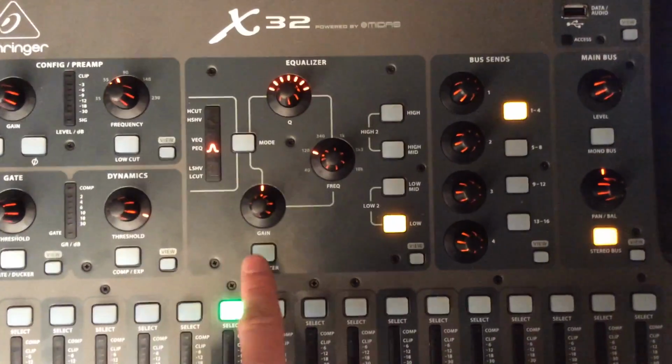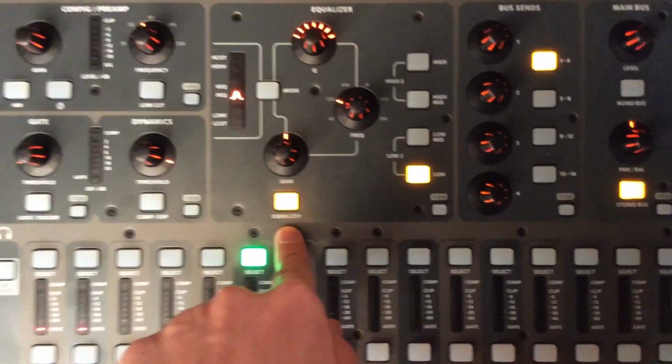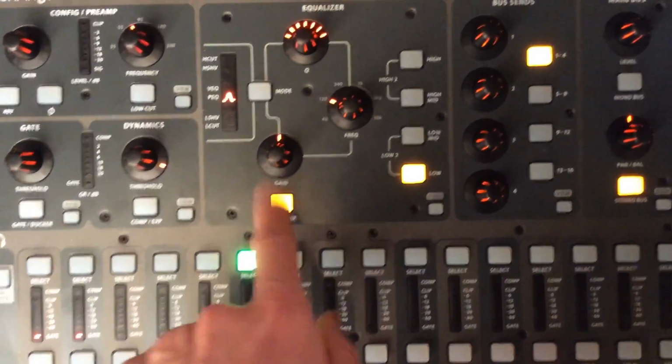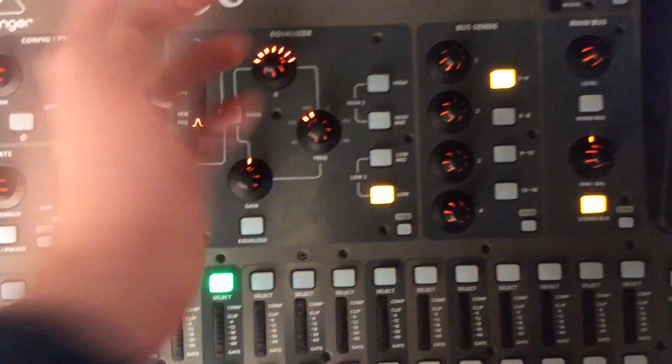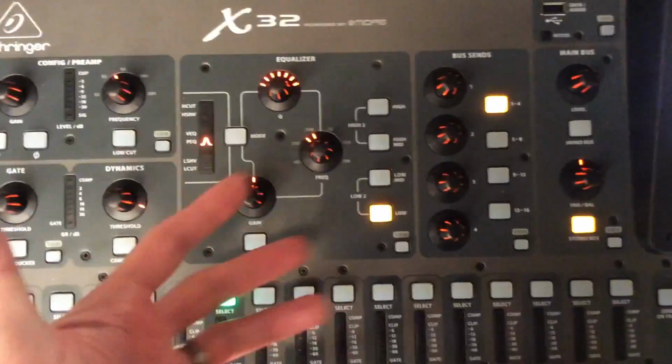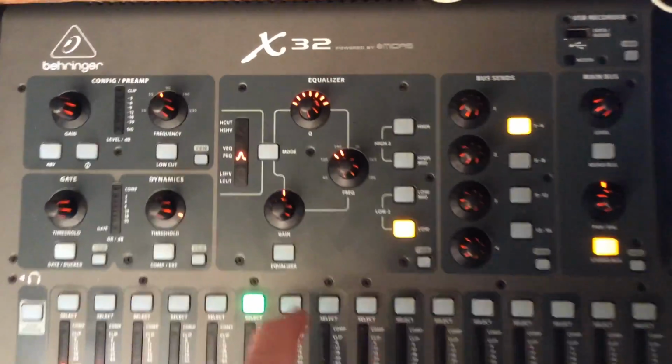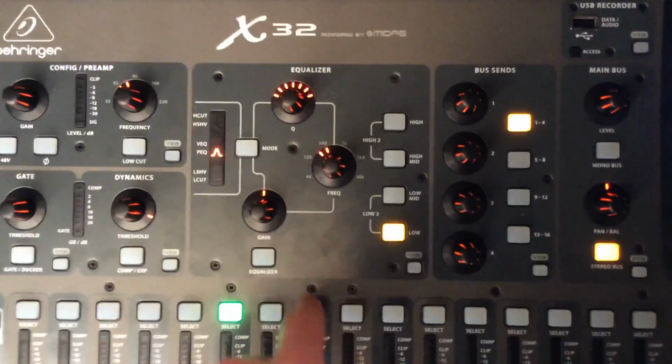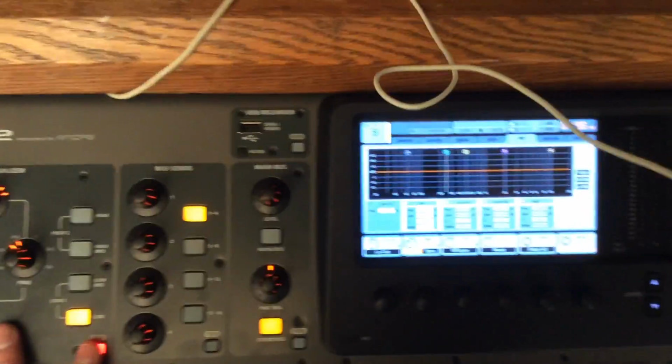Equalizer section. Same deal. If you want the equalizer to be on, you have to push this button. This has to be lit up. Otherwise, you're going to be twiddling stuff and wondering why you're not hearing any change, or maybe you will convince yourself that you are hearing change, but nothing will be changing. Got to have that equalizer button hit. Same thing here, where you can go to the view, and then it's going to snap you to your equalizer.